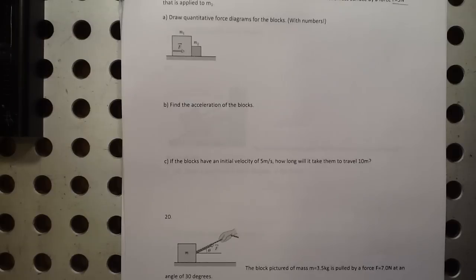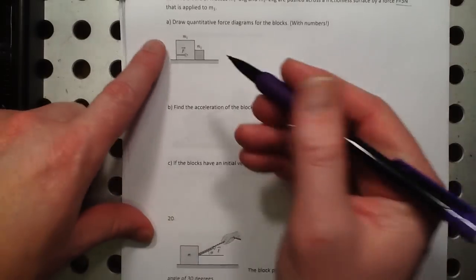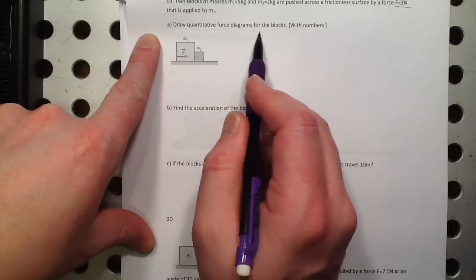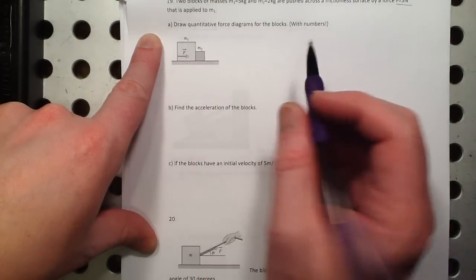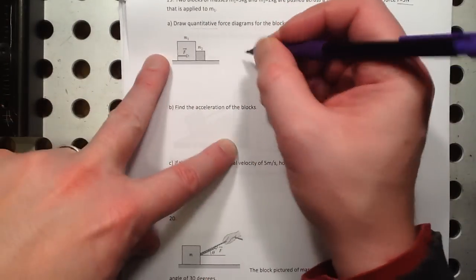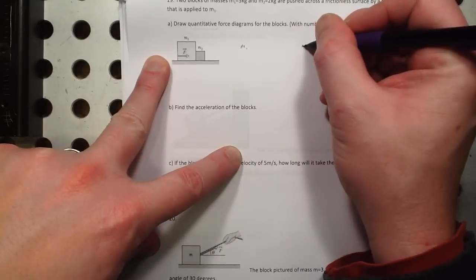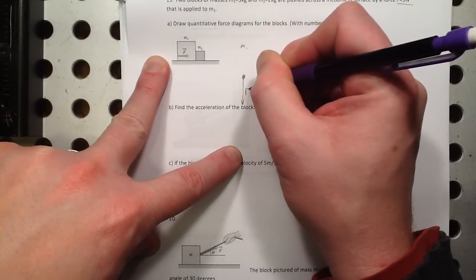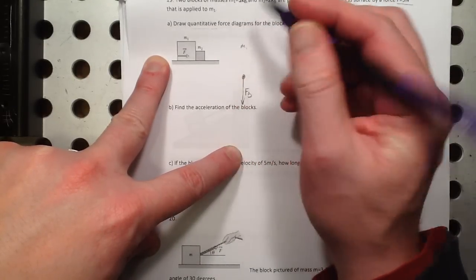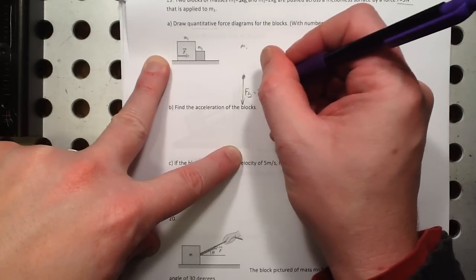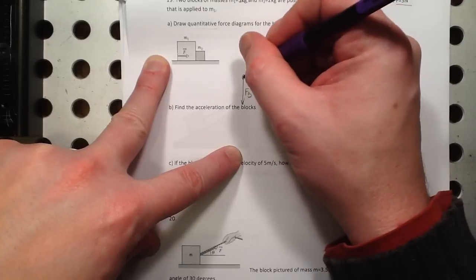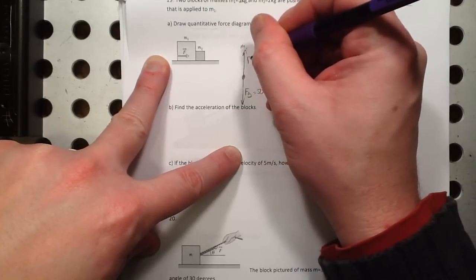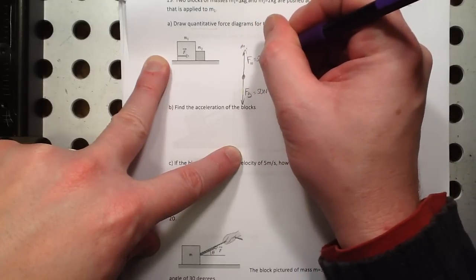All right, draw quantitative force diagrams for the blocks. It means with numbers. So for block 1, block 2, block 1, force of gravity. Block 1's 5 kilograms, so it'd be 50 newtons of gravity. And the normal force will balance that.